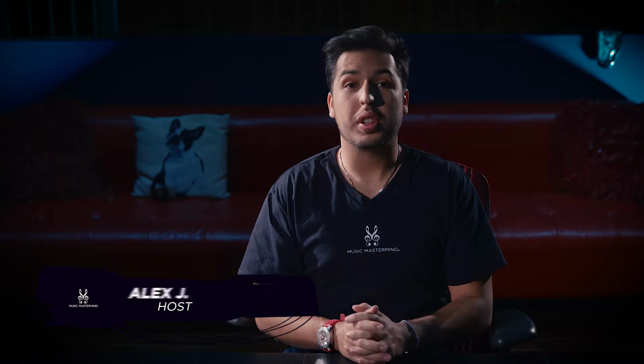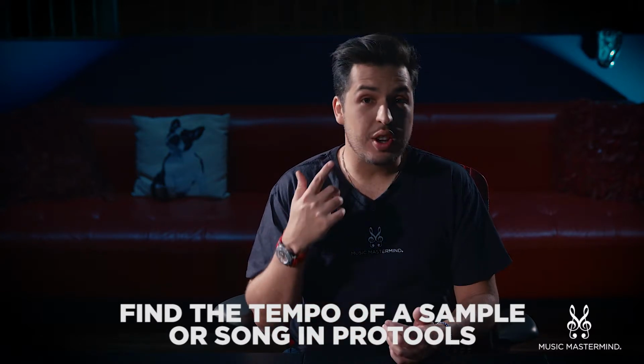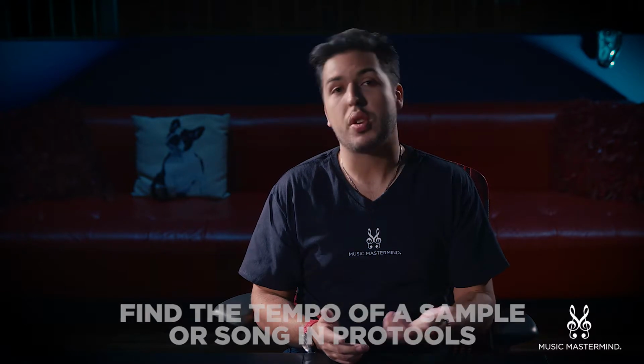Here's a quick tutorial on how to easily find the true tempo of a sample or song in Pro Tools. Most people normally rely on their ears and the tap to tempo function, but that's not really the most accurate way to go about it. Let's look at how we can use the Identify Beat function in Pro Tools to find out the exact tempo.